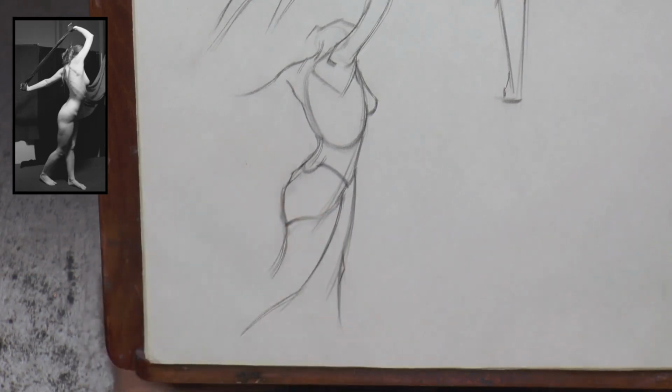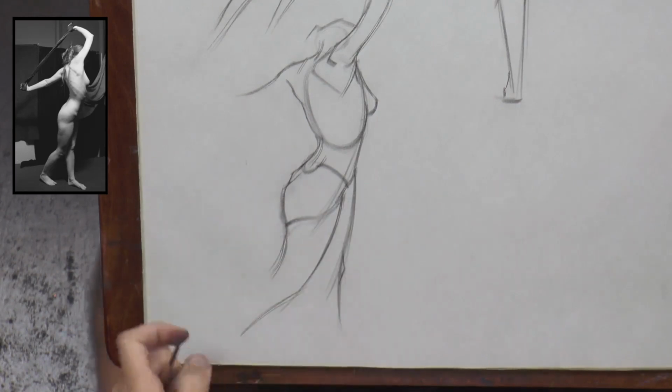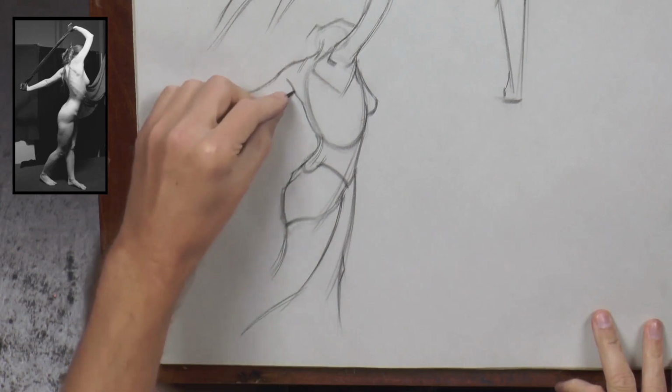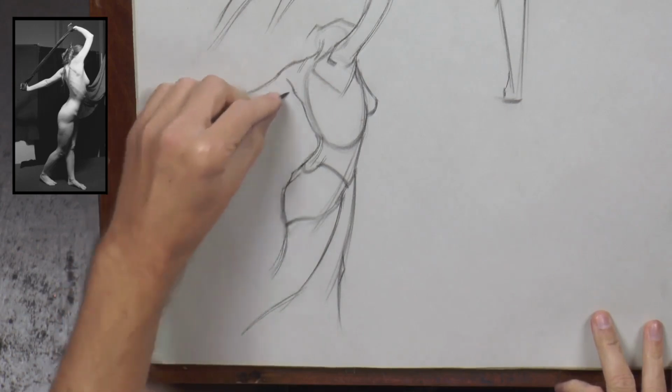In terms of rhythmical qualities, I think that one looks pretty cool. It's unfortunate the legs got chopped, but again, not the end of the world.